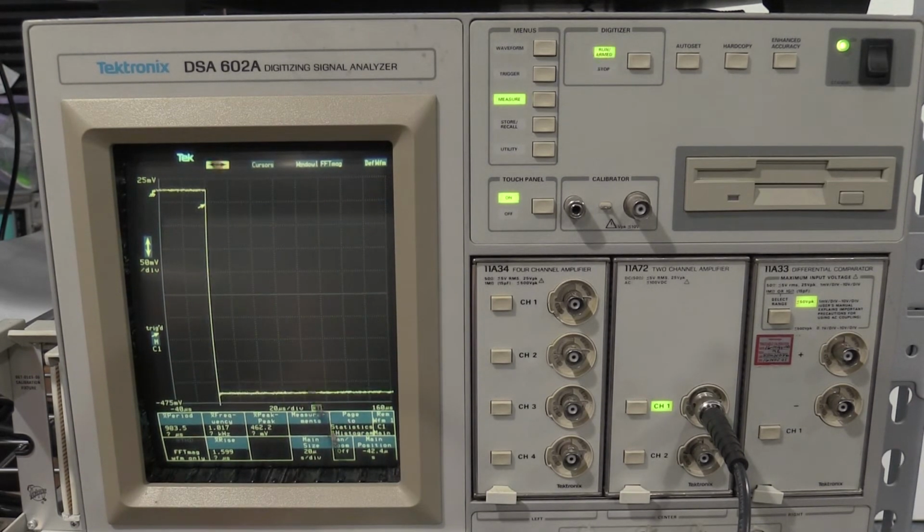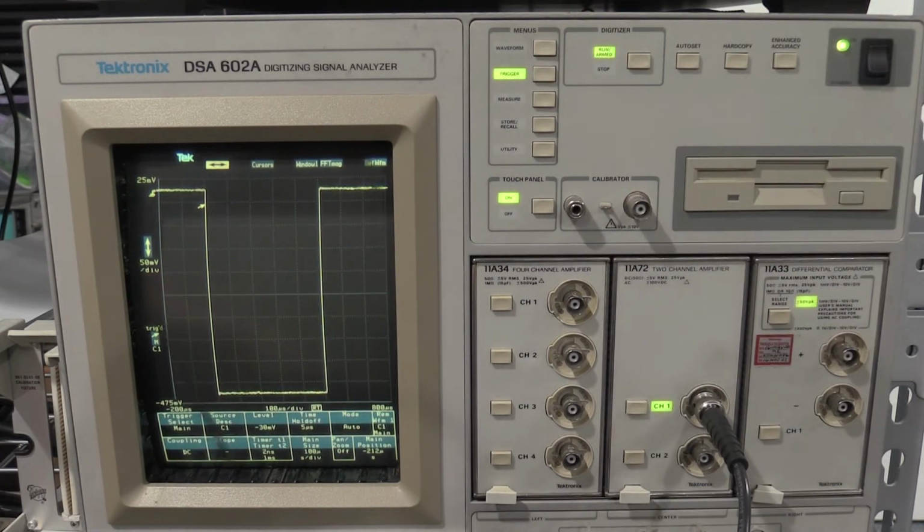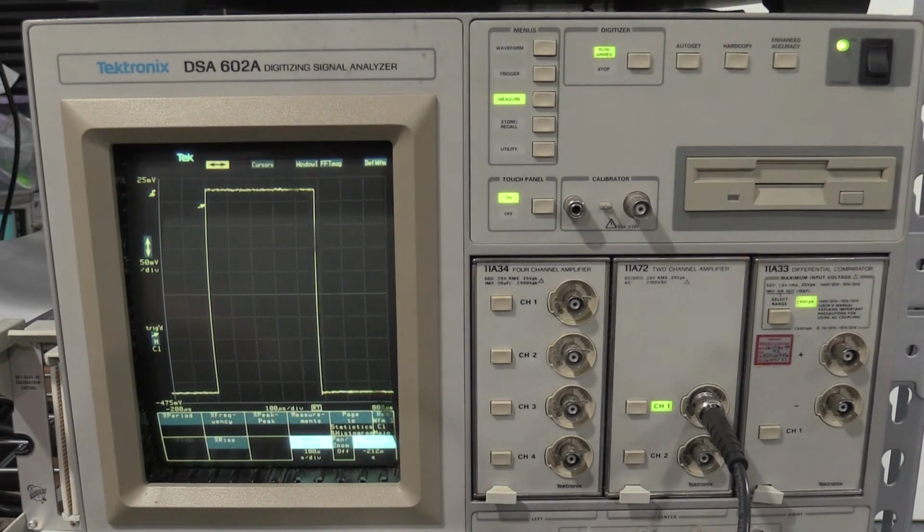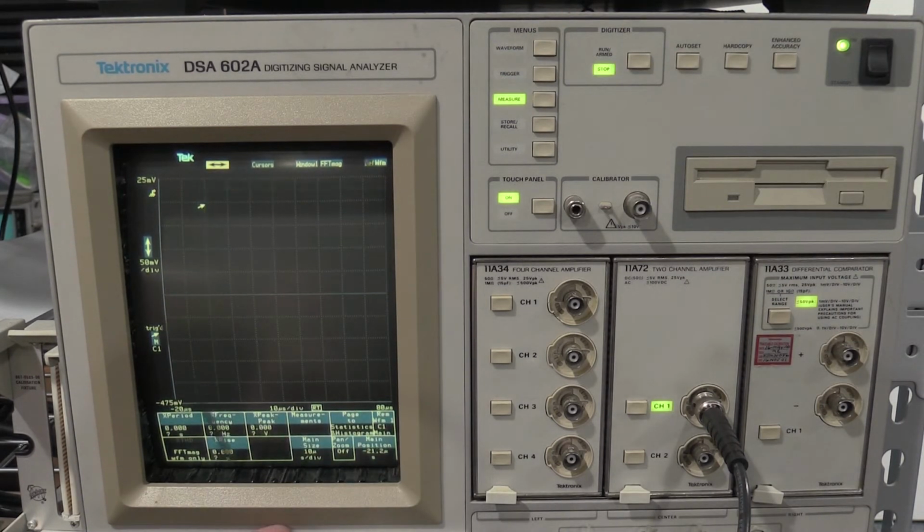So now what we can do is we are triggering on the negative. So I actually want to trigger on the positive. And we'll measure. And let's stretch this out a bit.